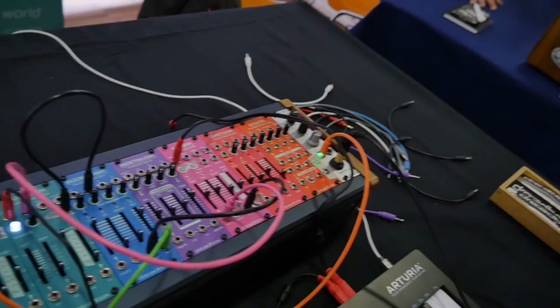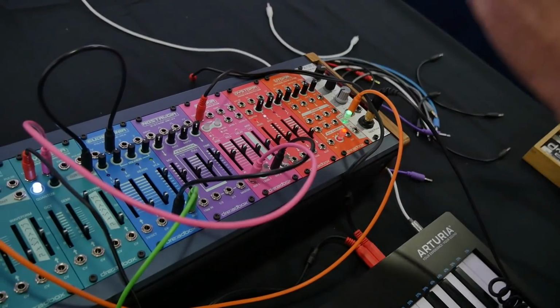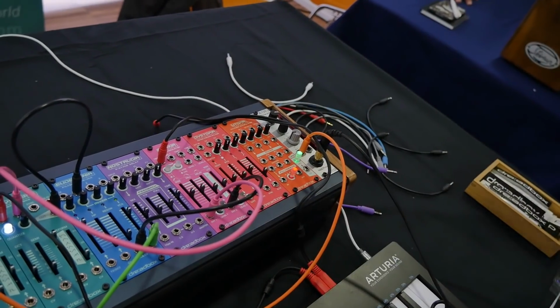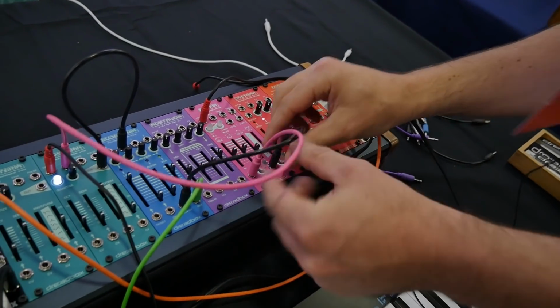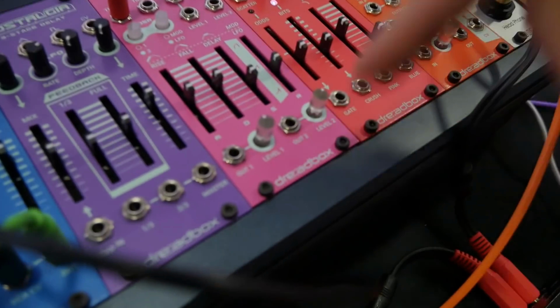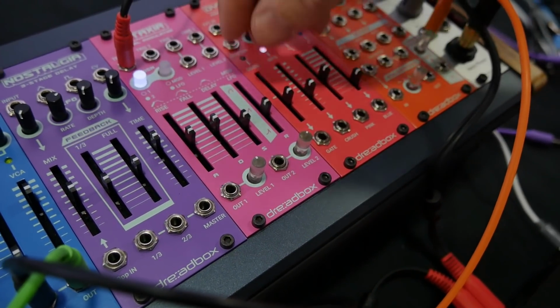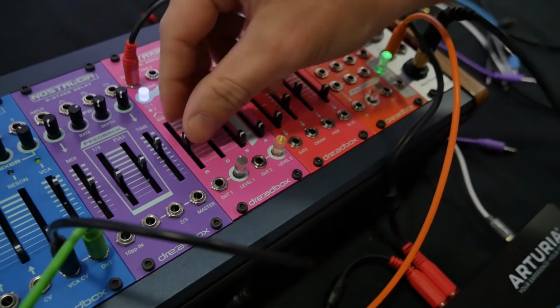And you have two channels. You can control with CV the level or the total time of each modulator. And you also have separate level outputs for each one. And the LEDs, as I explained before, will show you what's happening there.